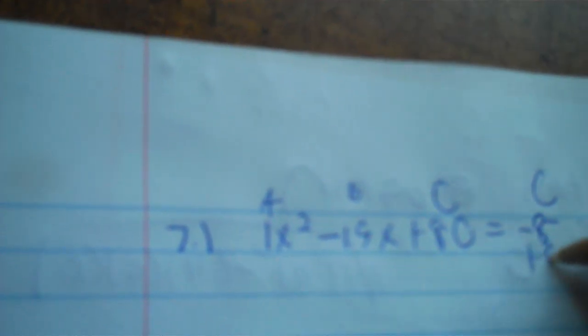Okay, number 7. X to the second minus 19x plus 80 equals negative 8. So 2 answers. So we have A, B, C, and that's a C. Now you have A, B, C. You got to get everything to one side. So we plus 8, and there's a C over there for me to add 8 to. So I have 1x to the second minus 19x plus 88 equals 0. Now I evaluate the discriminant to know what I have to do next. It'll save time in the long run.